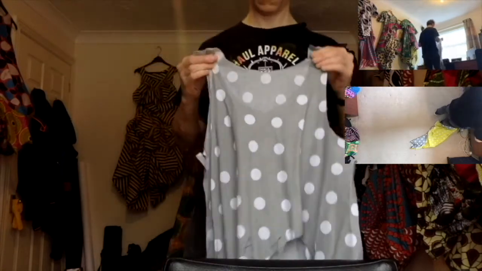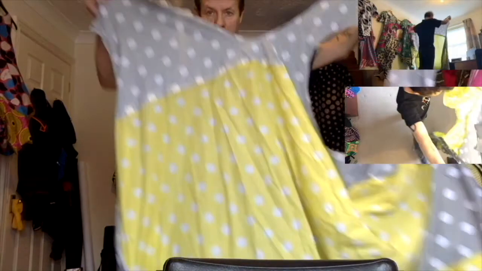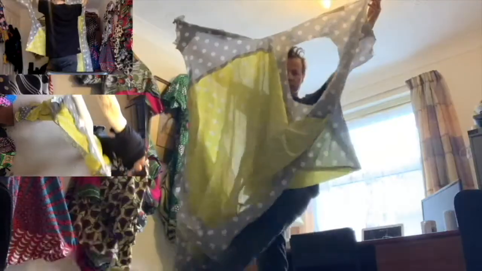Now the front and the back are separated from each other. The garment now drifts further apart.